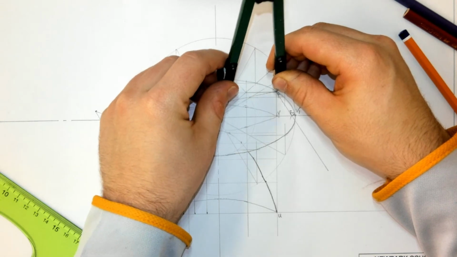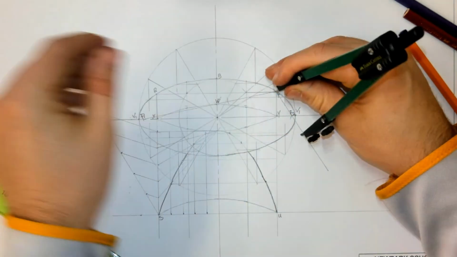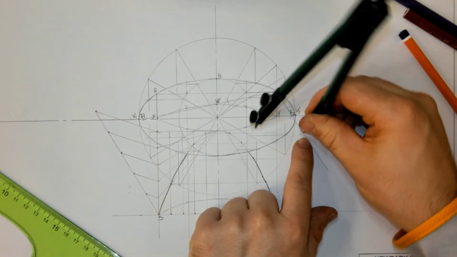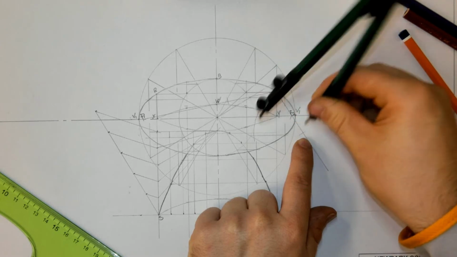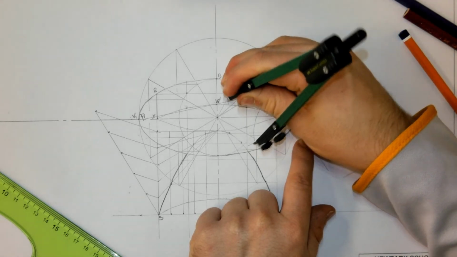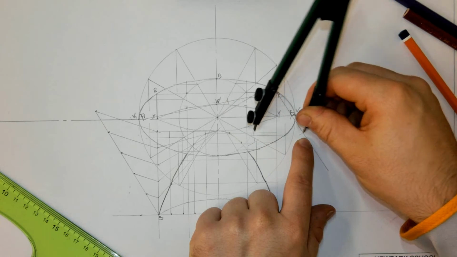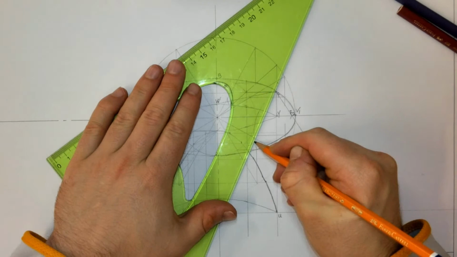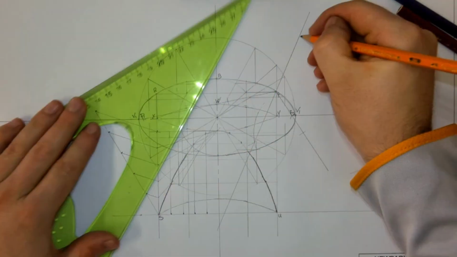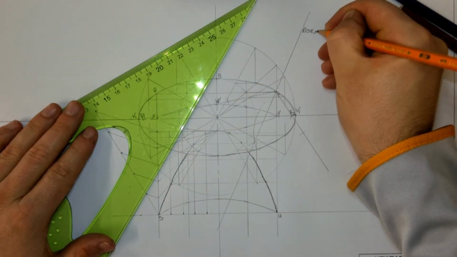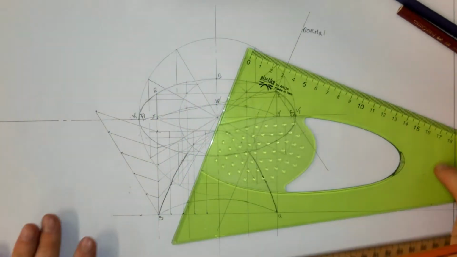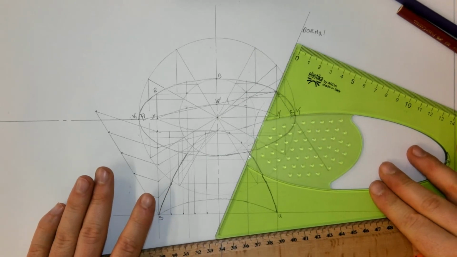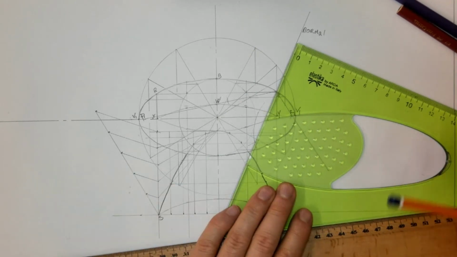Set your compass to any length, swing an arc. There, re-swing. And where the arcs intersect, join back to P. So that's the normal. And then the normal is perpendicular to the tangent.